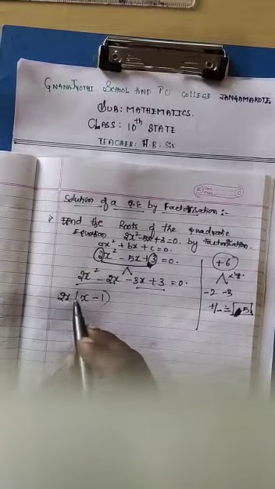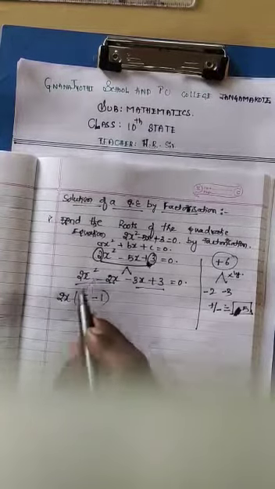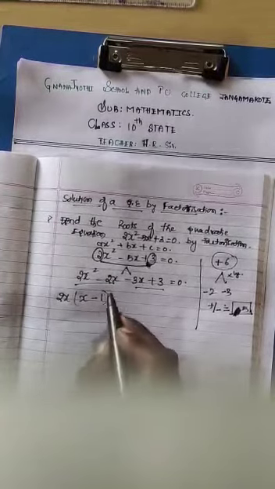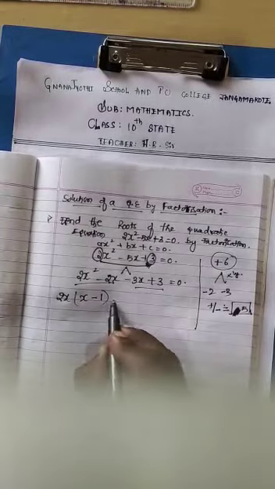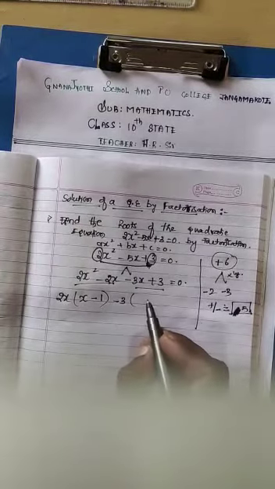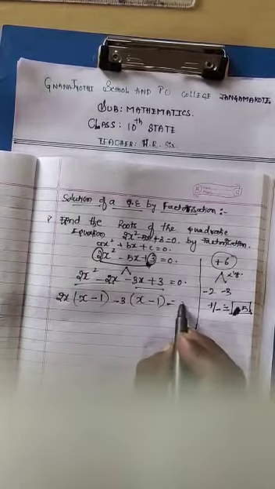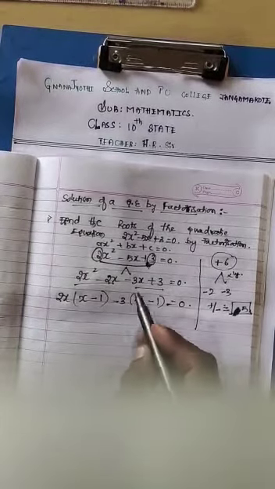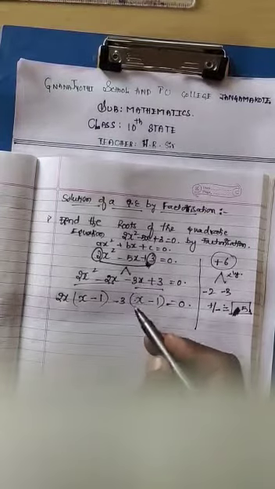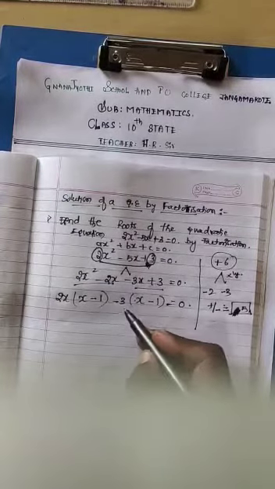So plus into plus, plus, 2x into x, 2x square, plus into minus, minus, 2x into 1, 2x. Here we take minus 3 as common, remaining x minus 1, which equals 0. Minus into plus, minus 3 into x, 3x, minus into minus plus, 3 ones are 3.